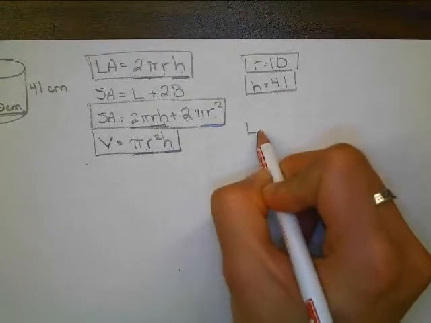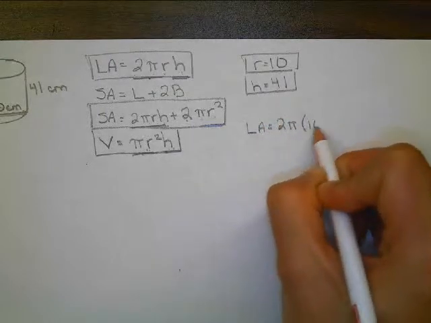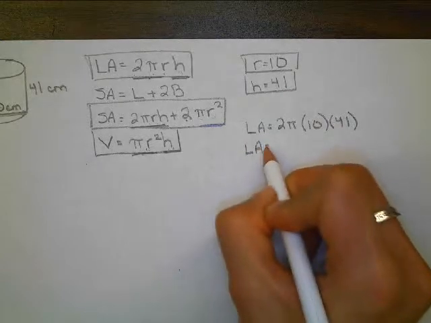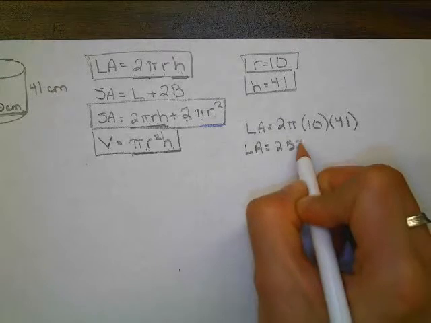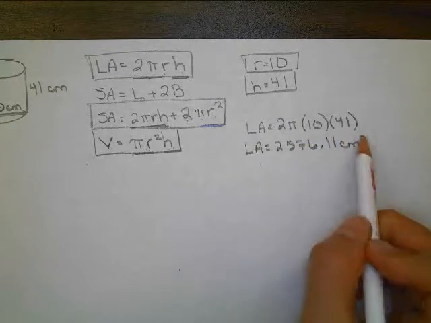So the lateral area is going to be 2 pi, my radius is 10, my height is 41, so the lateral area is 2576.11 centimeters squared.